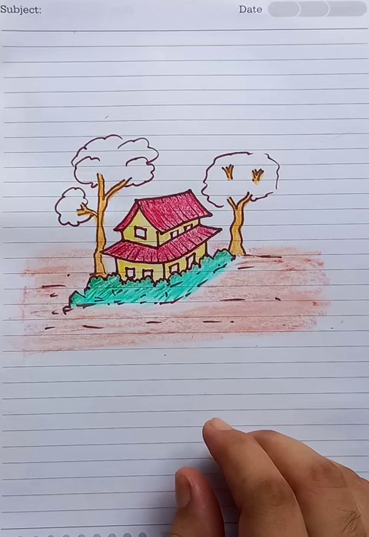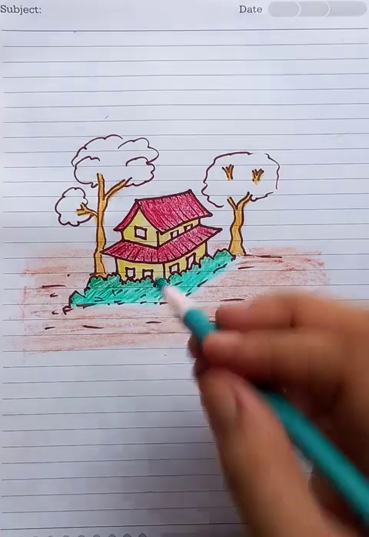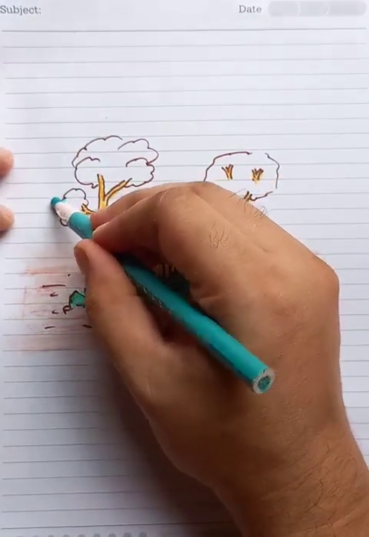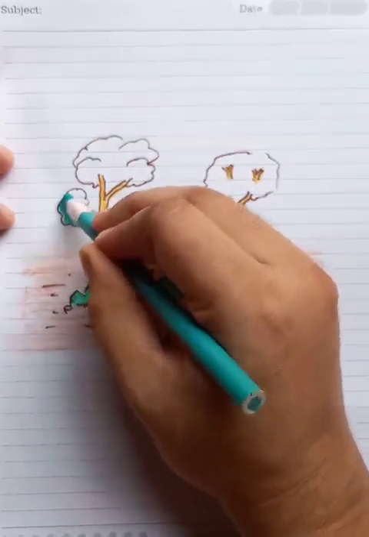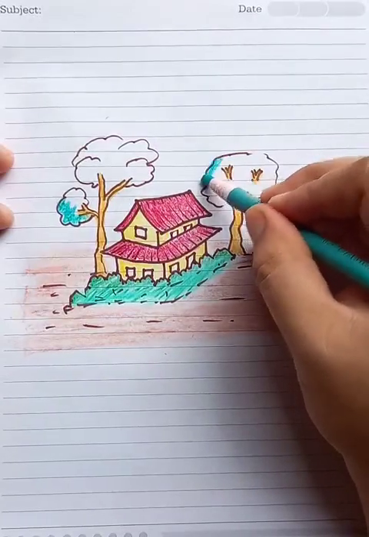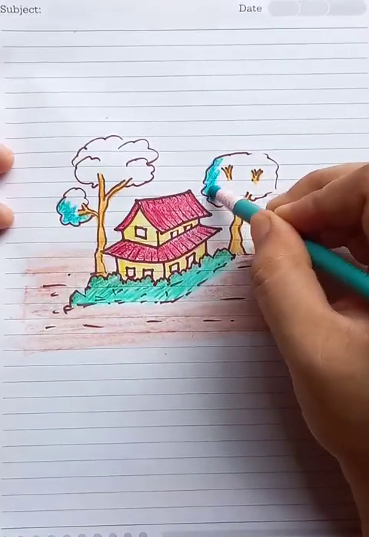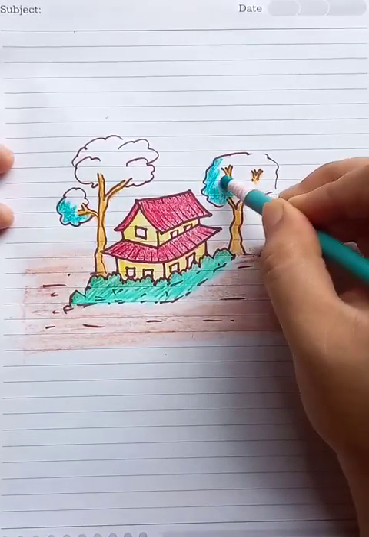So for the darker color tone, we are putting the darker steps at the bottom. So there's a different kind of pencil which is showing the darker green color at the bottom layer and on the side.